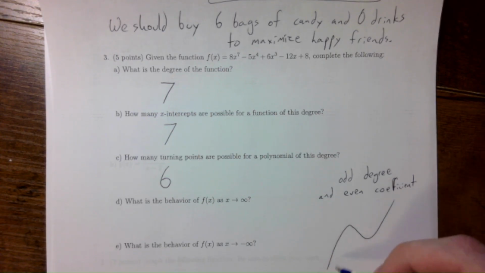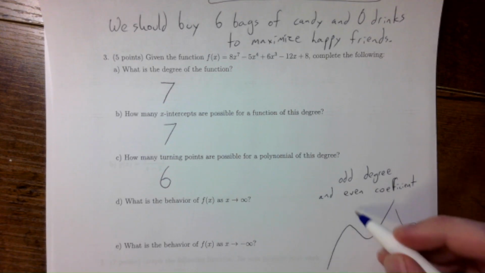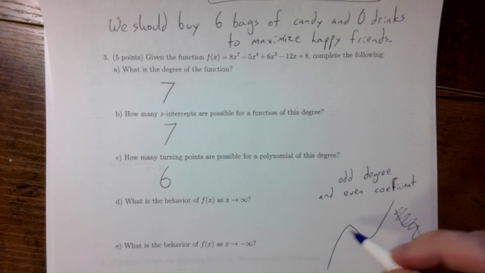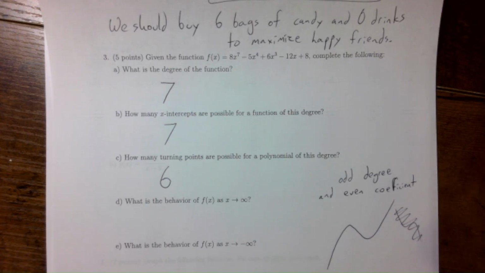We have to figure out, is it doing this or is it going the other way? Is it reflected? This is for a positive one. This is if it was negative. So we don't have this situation. We instead have this type. In the middle it is probably doing something more complicated, but at the end points it is going to be behaving roughly like this.